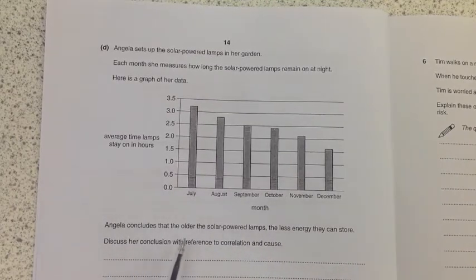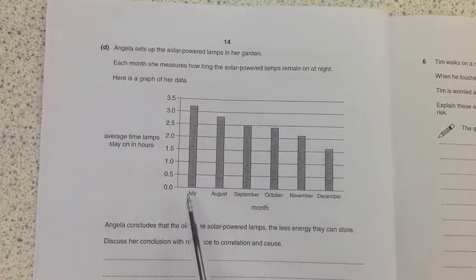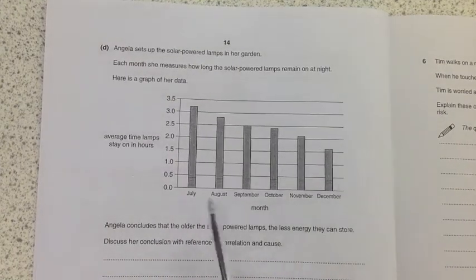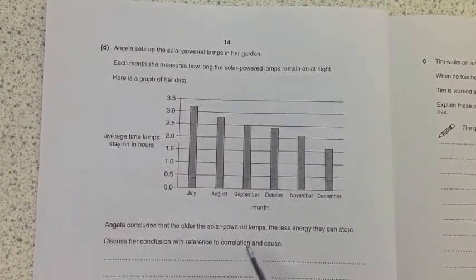So Angela concludes that the older the solar panel lamps, the less energy they can store. So if we buy one in July, by December there's less and less light. Discuss her conclusion with reference to correlation and cause.